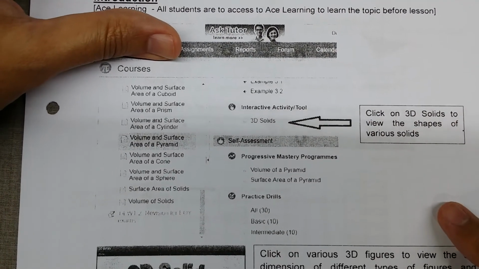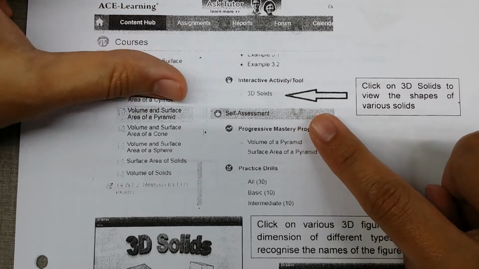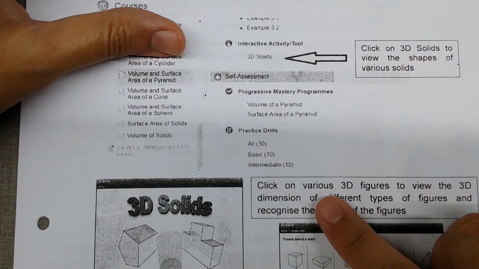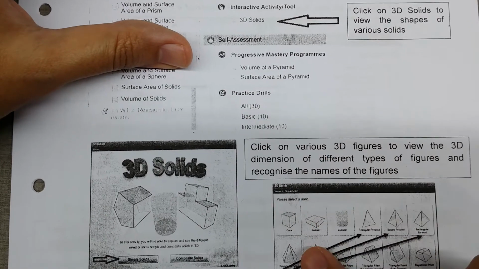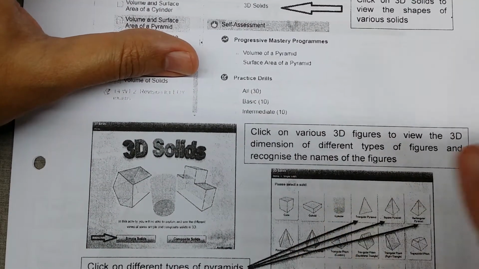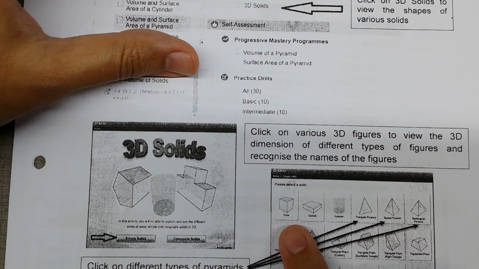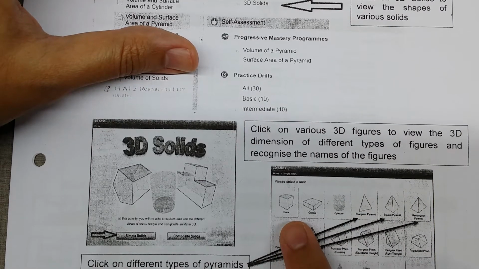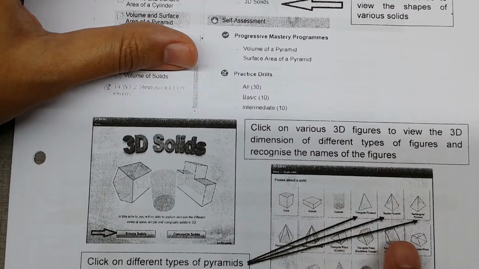For example, click on 3D Solids to view it on your own, because through ACE Learning you can maneuver the solids and see the different sides of the 3D figures.